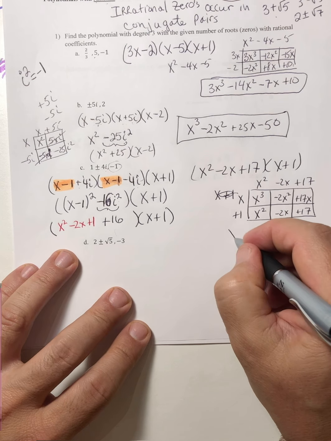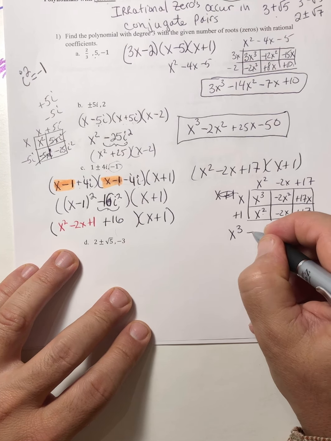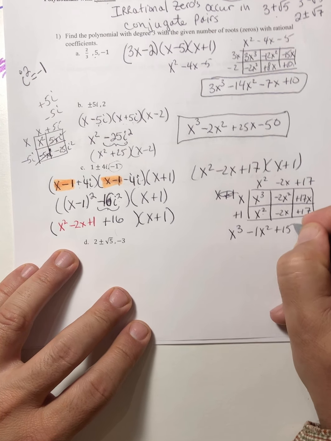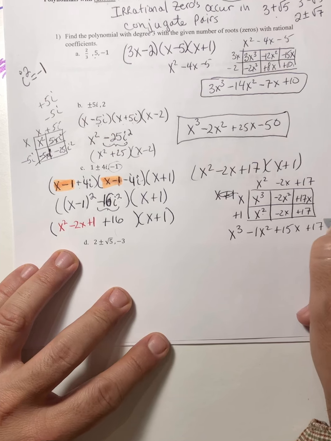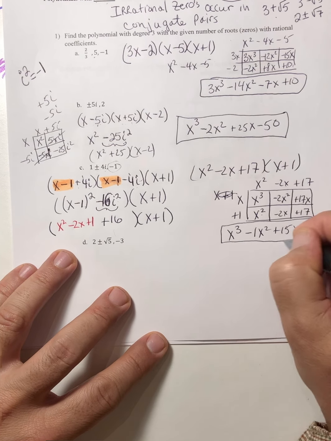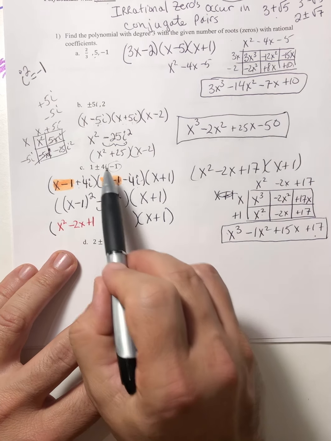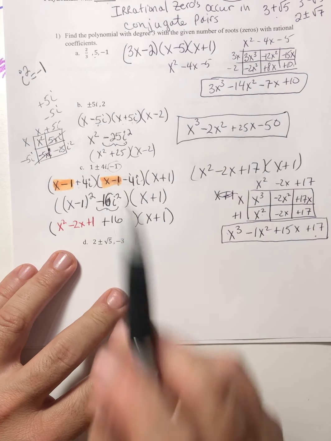So combined, we have an x cubed minus 1x squared plus 15x plus 17. And we just multiplied, we just created the polynomial that has these roots.